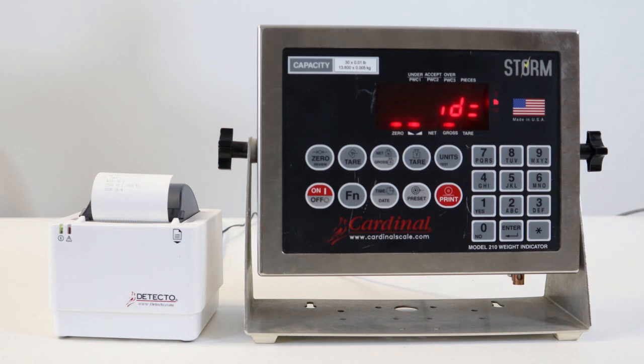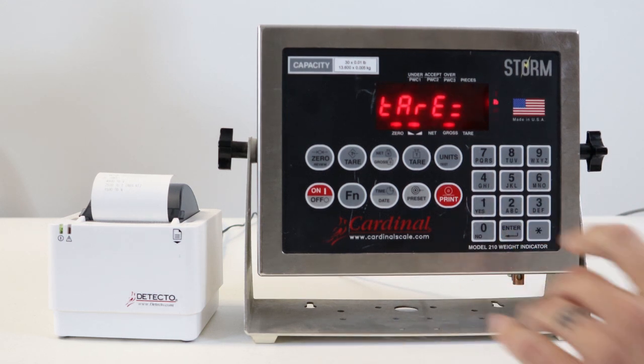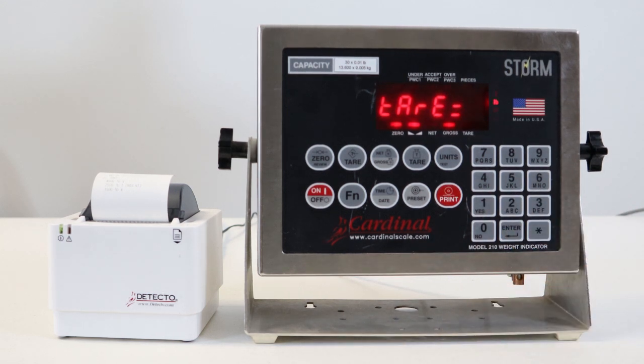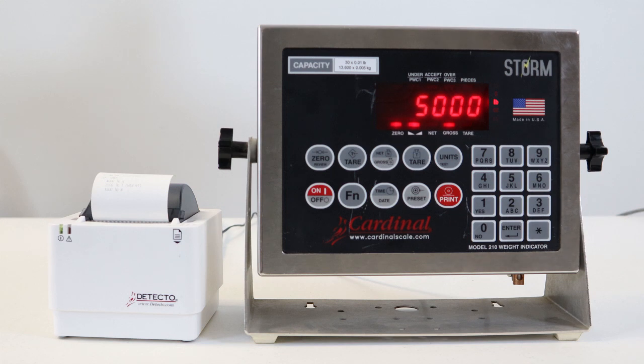So we're not using this to weigh a truck at this point, we're using it to set up the ID. In this case, I want to set up ID 5, which is already in the system. I press enter, and it asks for tare.